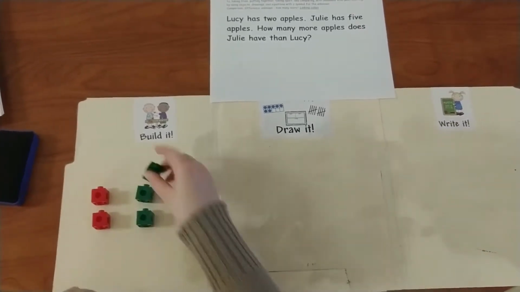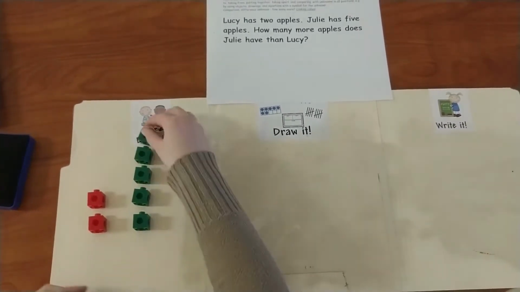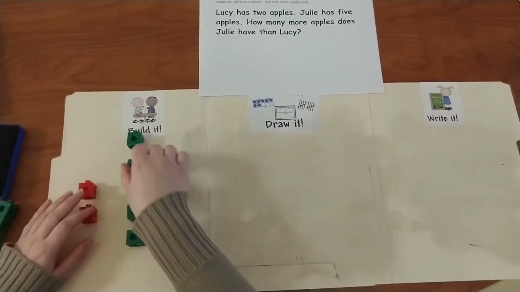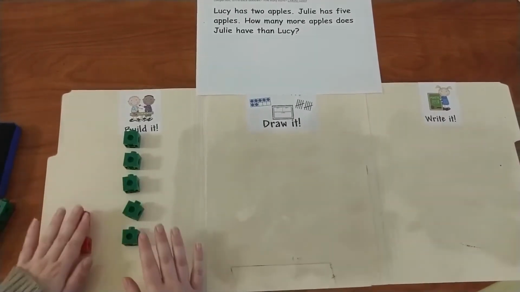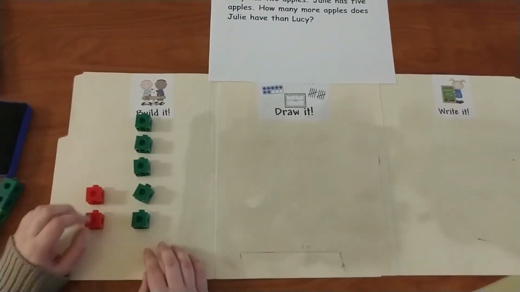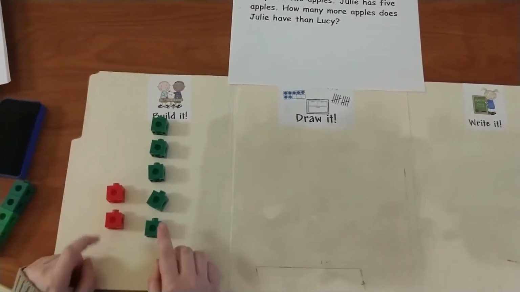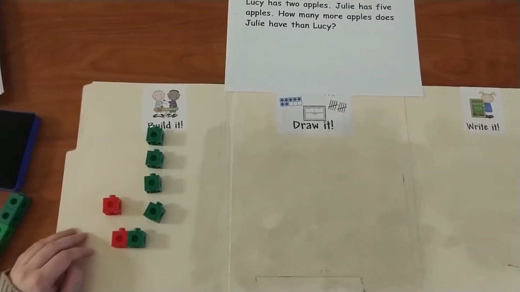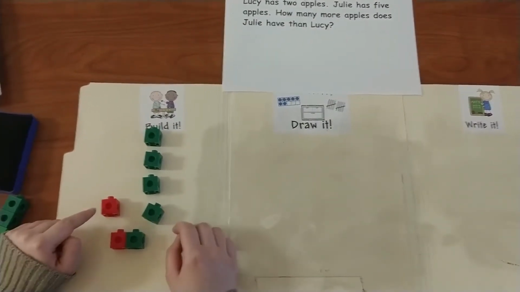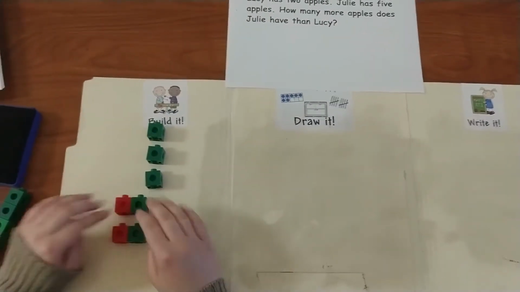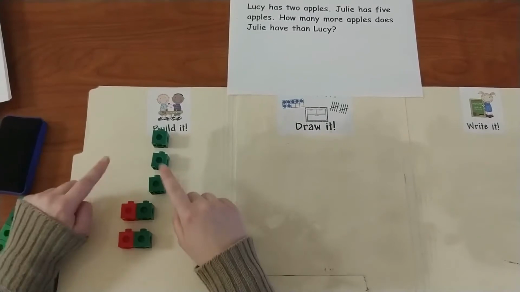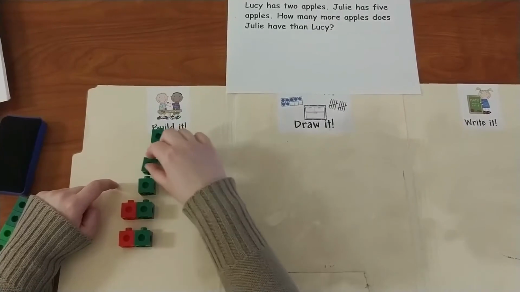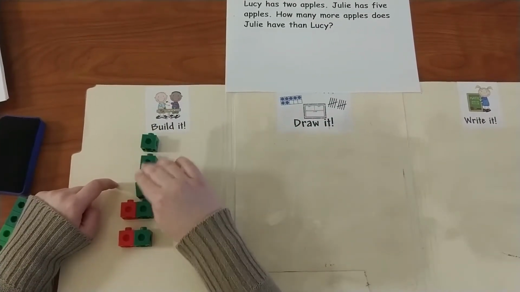1, 2, 3, 4, 5. So these are Julie's apples, and these are Lucy's apples. Next, I'm going to line these groups up with each other and ask myself, do Lucy and Julie each have 1 apple? Yes, they do. I'm going to link those up and pair those up together. Do Lucy and Julie each have 2 apples? Yes, they do. I'm going to link those up or pair those up together. Do Lucy and Julie each have 3 apples? They do not. So that shows me that Julie has 3 more apples right here.